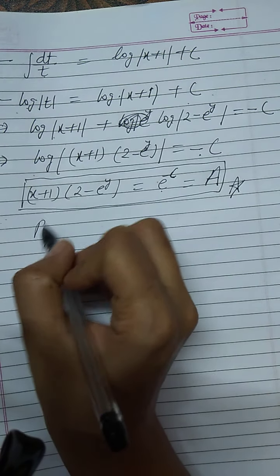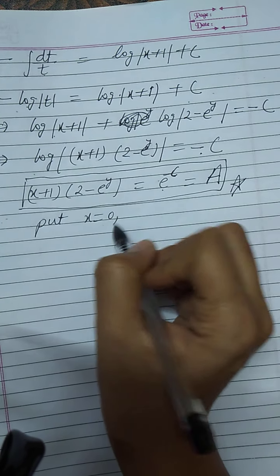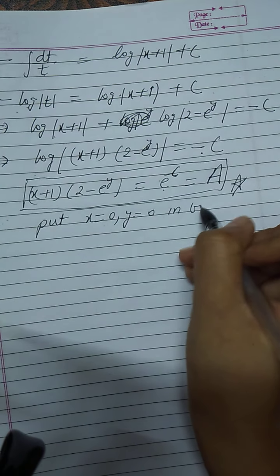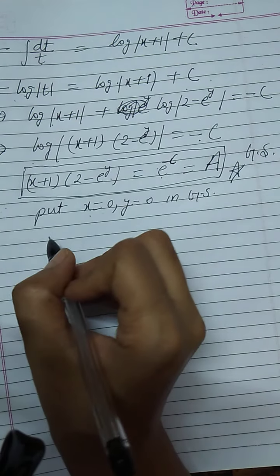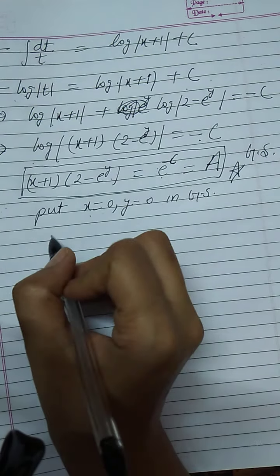Now we will put our condition, x0 y0, in the general solution, so we will mark this as our general solution. When x is 0, y is 0, it will be 0 plus 1, 2 minus e raised to power 0 equals to a. So it will be 1, 2 minus 1 is 1 equals to a. That means the value of a is 1. So when I substitute back in this, the particular solution we are getting is x plus 1 into 2 minus e raised to power y is equals to 1.